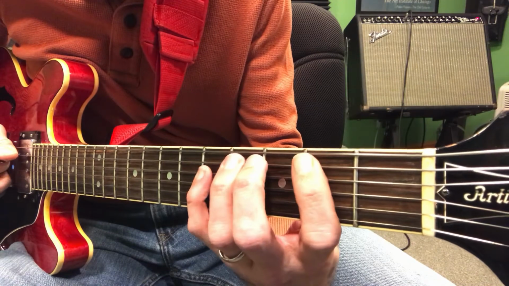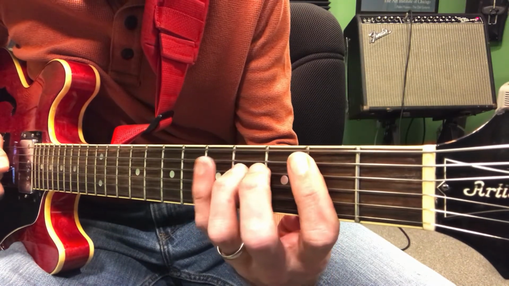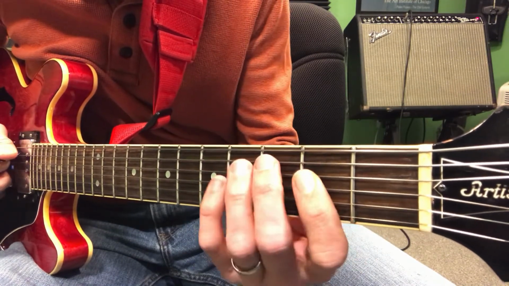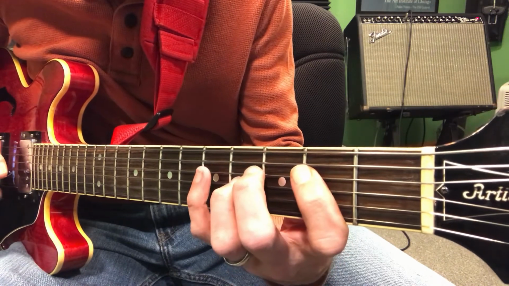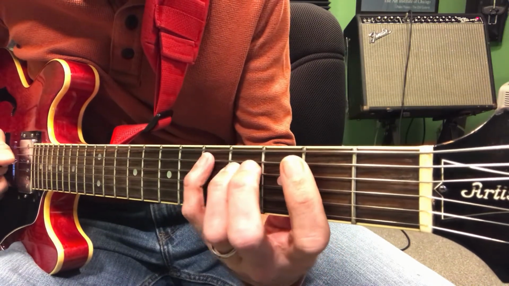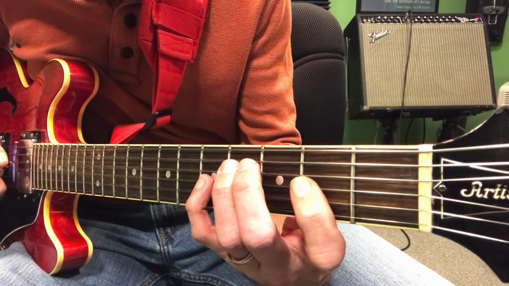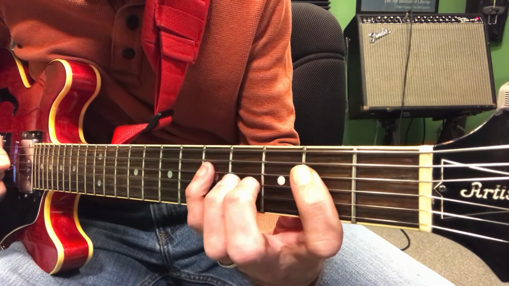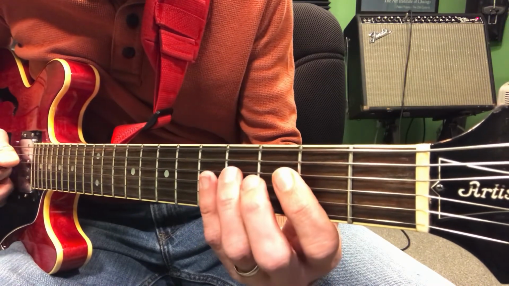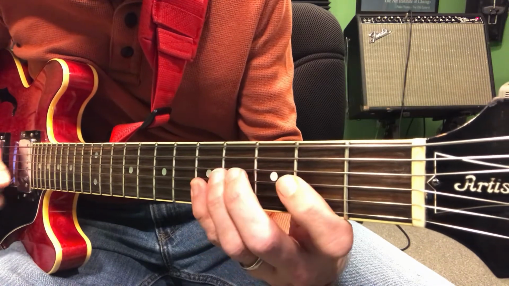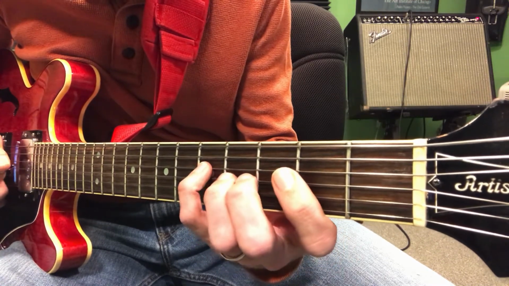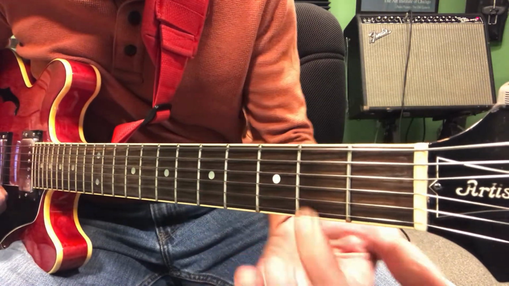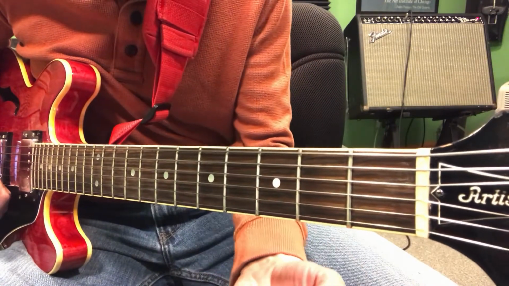then the 3 chord, also minor 7, the 4 chord is major 7, 5 chord is dominant 7th, 6 chord is minor 7, 7 chord is half diminished, and back to the 1 chord, which is major 7. So we'll go all the way up, we'll go all the way down.